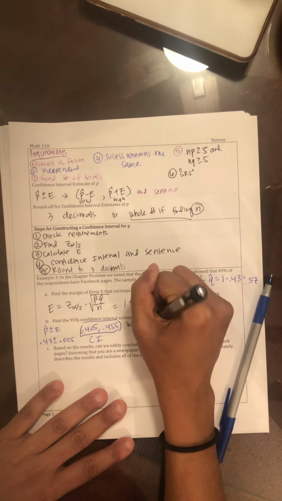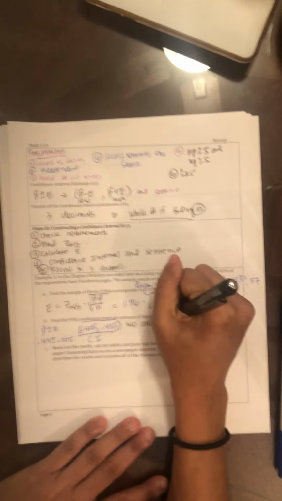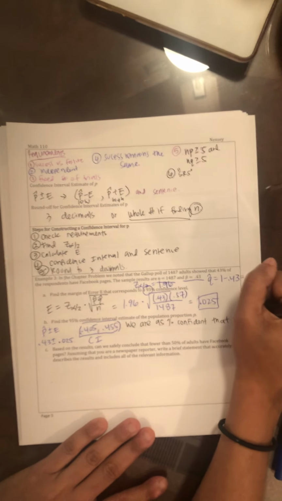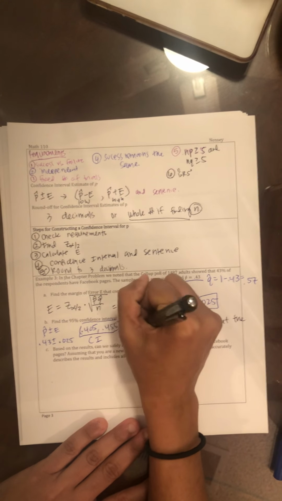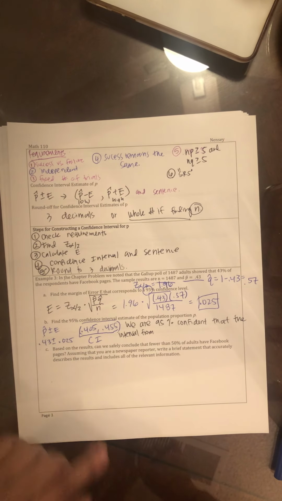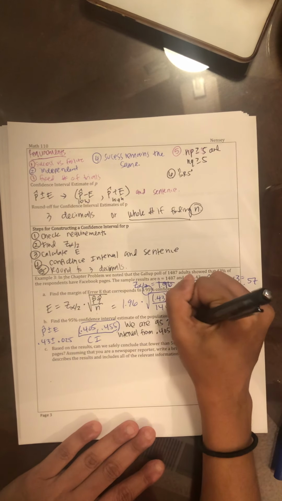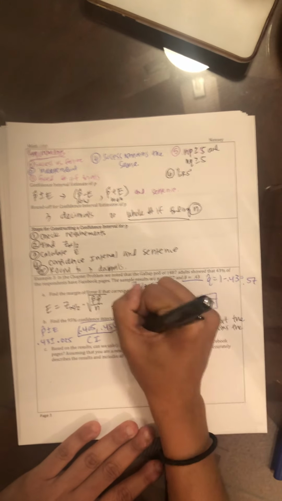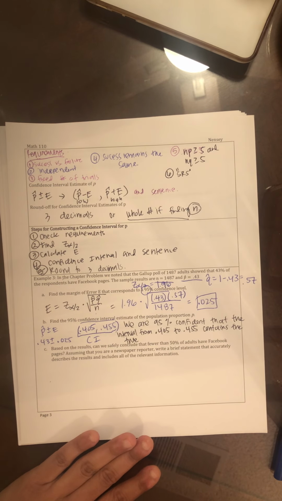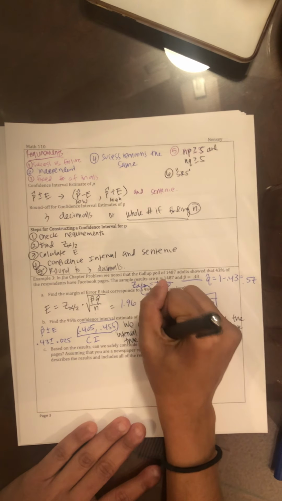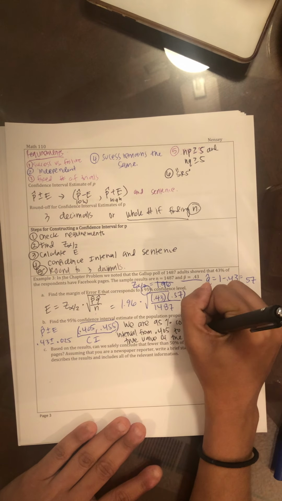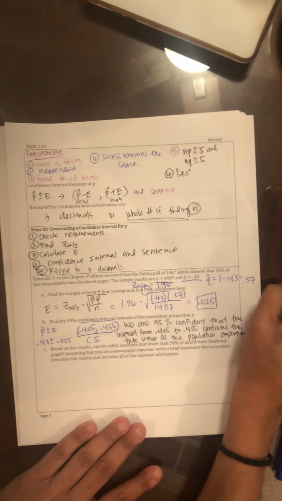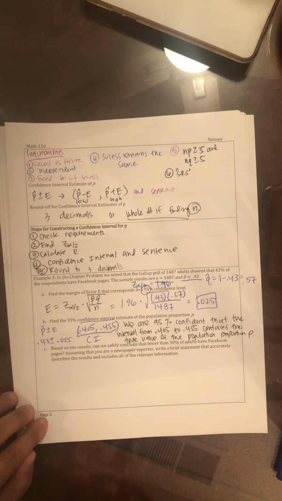So we are, and I'm just using the sentence frame if you look at it, 95% confident that the interval from, and then we're going to go from the lower to the upper. So the lower is 0.405, and then your upper is 0.555, contains the true value of the population proportion, P.